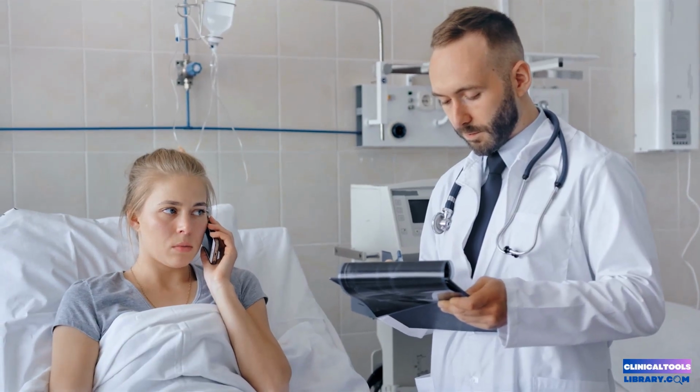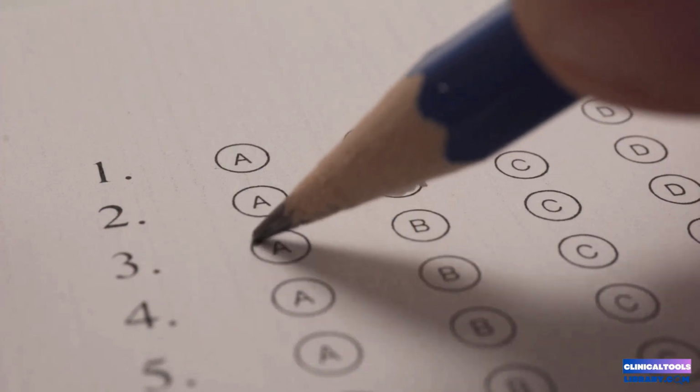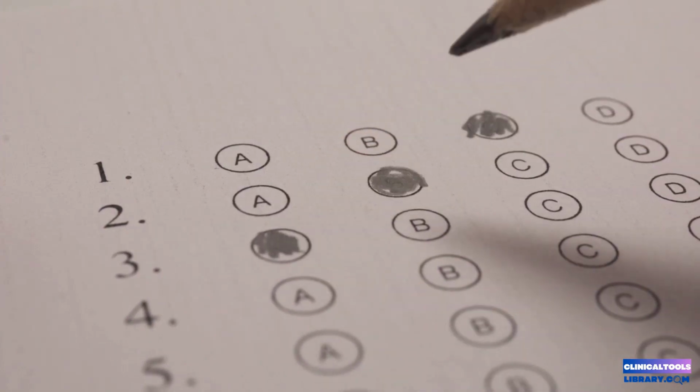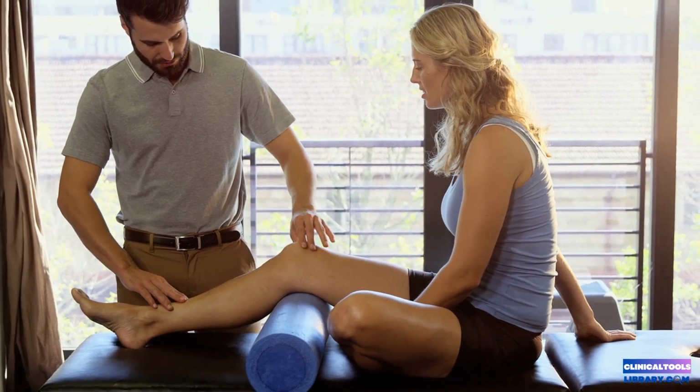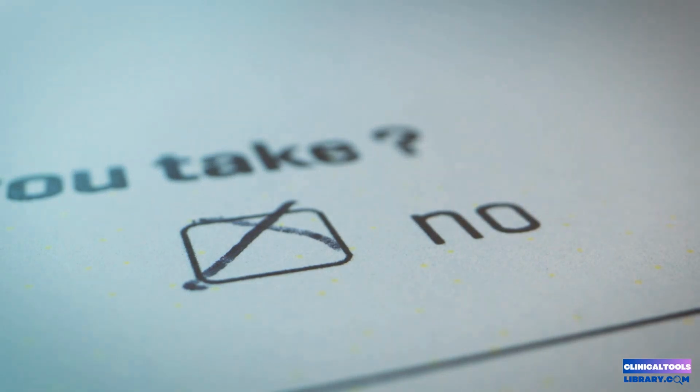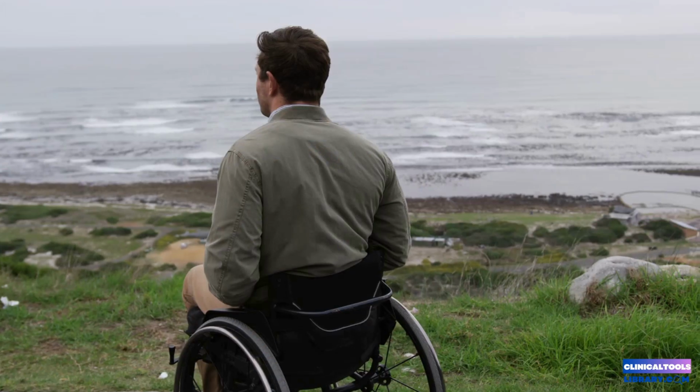Because the goals are individualized and the scale is ordinal, results should be interpreted alongside clinical observations and baseline performance, rather than as a standalone diagnostic measure.